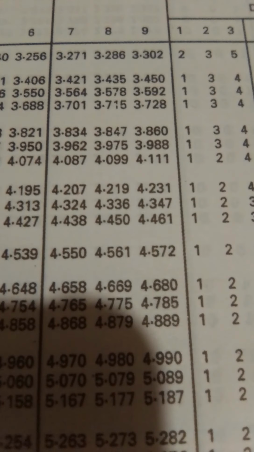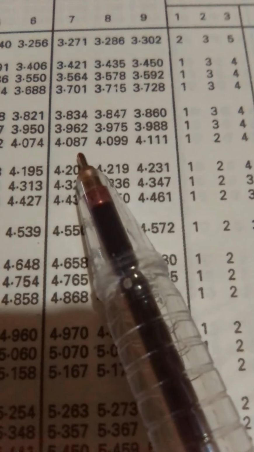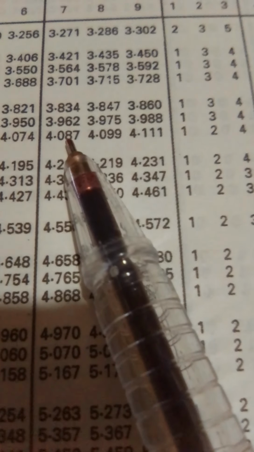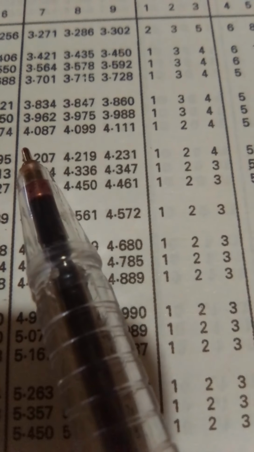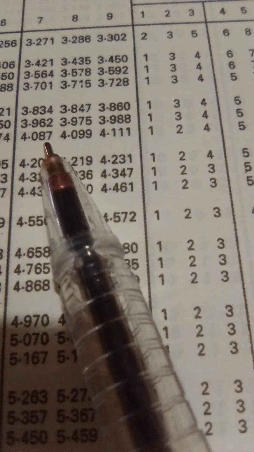This difference 5, we go down to 16 and find out this is 7. So we now add 7 to the square root of 16.7, which is 4.087.